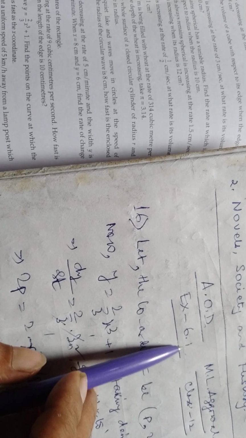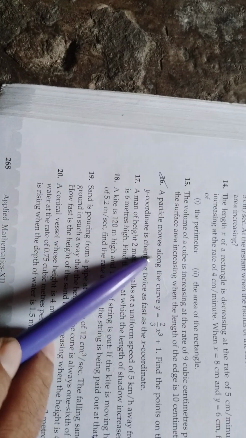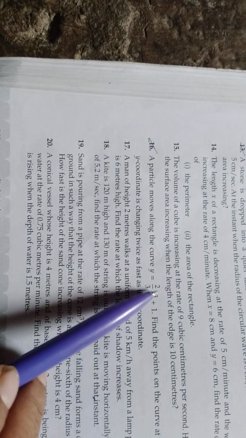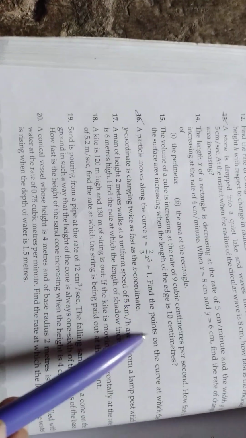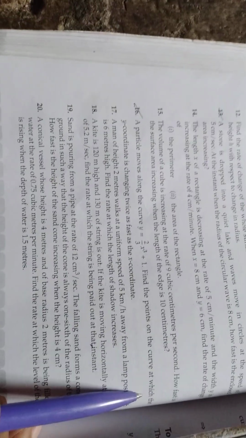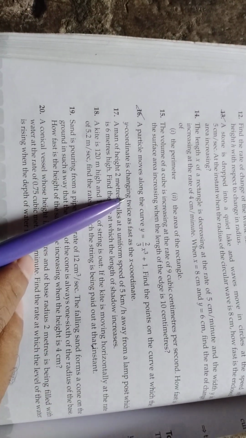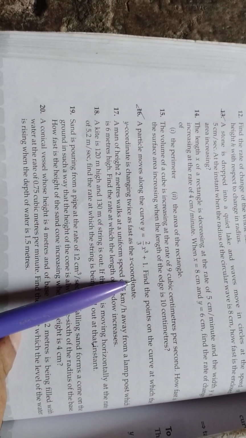Exercise 6.1, question number 16. A particle moves along a curve y equals 2 by 3 x cube plus 1. Find the points on the curve at which the y coordinate is changing twice as fast as the x coordinate.